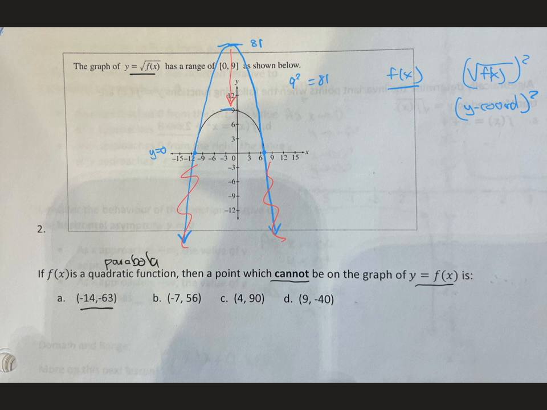Okay, so negative 14, negative 63. Yeah, that's a possibility. That one could have been on the graph, so not our answer. Negative 7 and positive 56. So if I go over to negative 7, go up, yeah, we would definitely be in the positive category in that region. Okay, so B is not our answer.